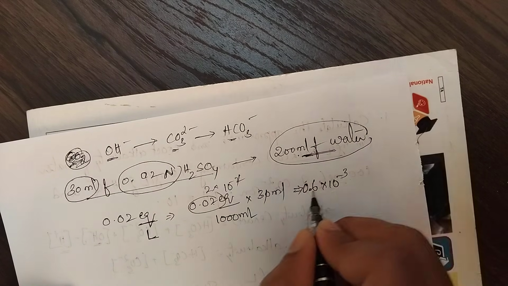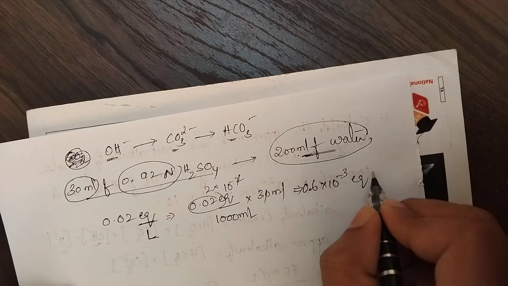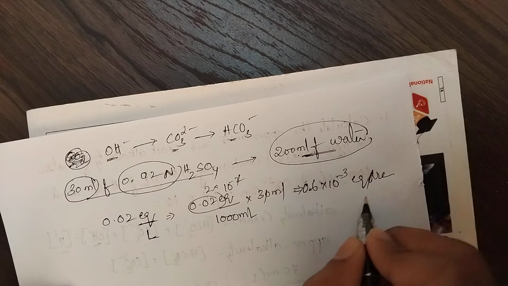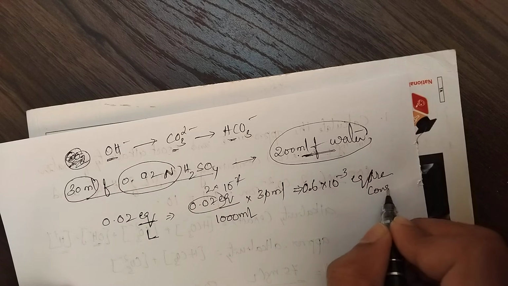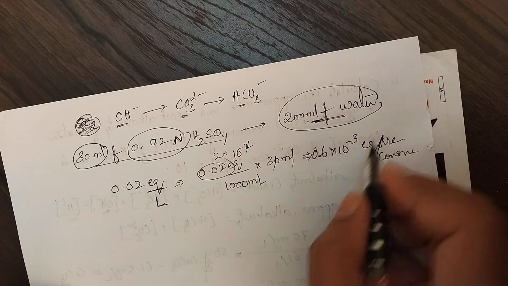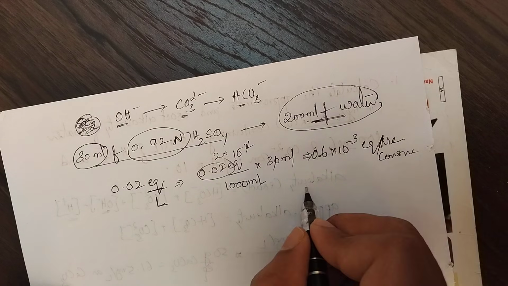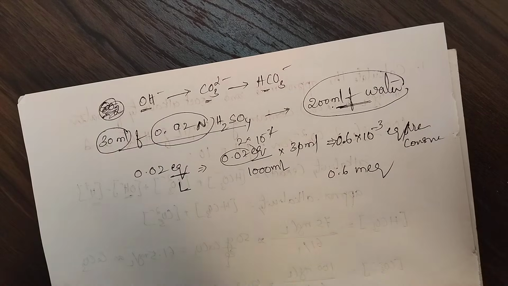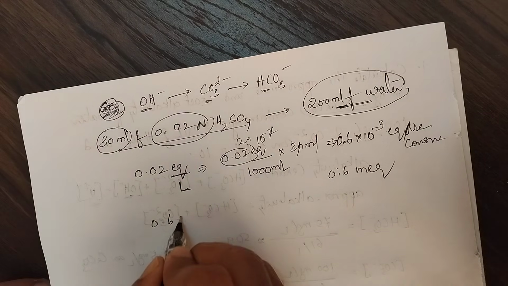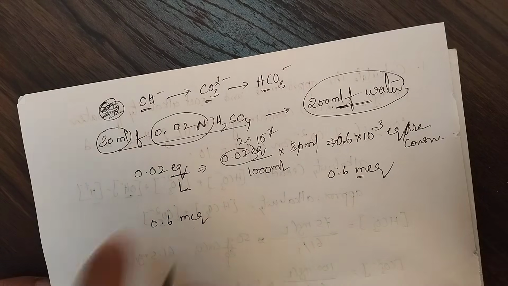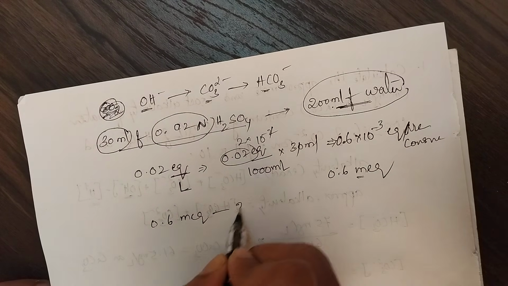So 0.6 into 10 power minus 3 equivalents are consumed. Okay. So 0.6 into 10 power minus 3 equivalents, or you can say 0.6 milli equivalents are consumed. 0.6 milli equivalents are consumed means the same amount of alkalinity is there in the 200 ml of water.